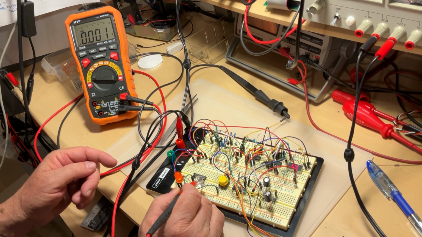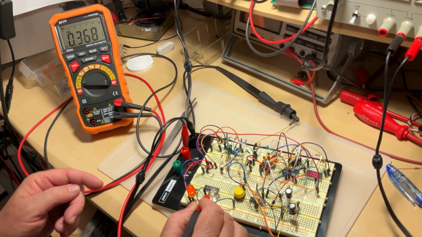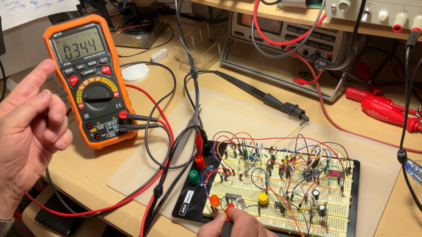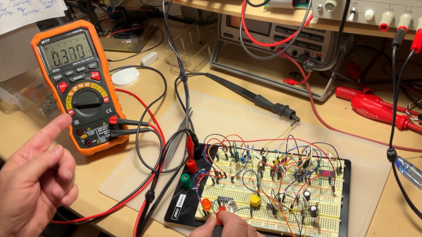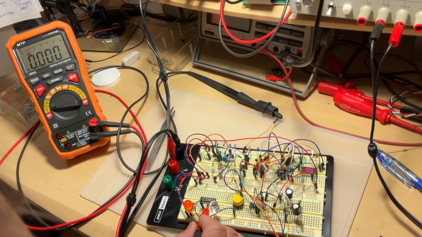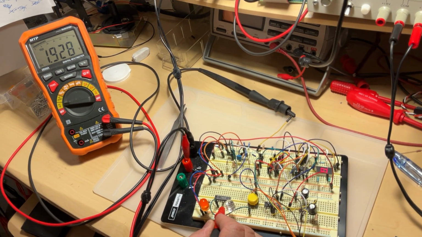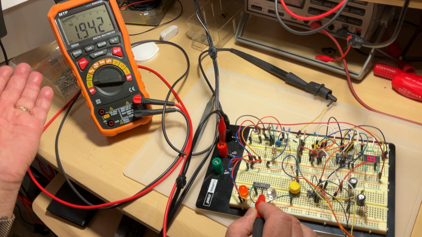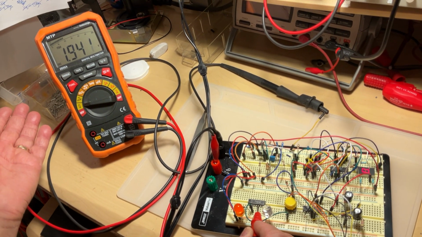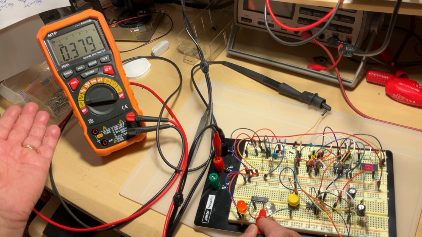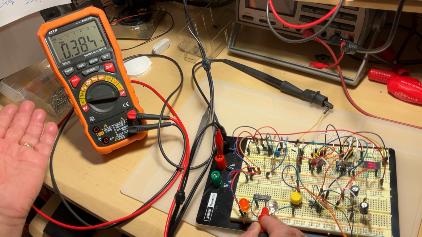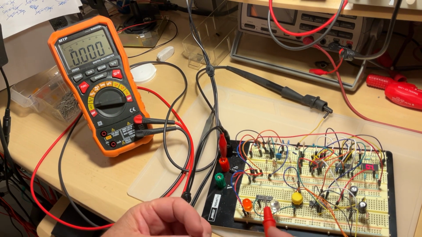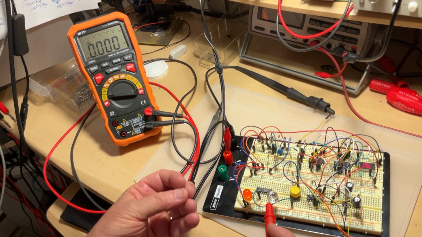I connect to the output here, where the other LED is connected, and it reads 0.37 volt. You see that? 0.30-something volts. And if I put it one pin further right here, take a look at what you find. You're going to find something like 1.9 volt, 1.94. And if I put it on the next pin here, the measurement is 0.30-something again. So how do we judge these measurements?